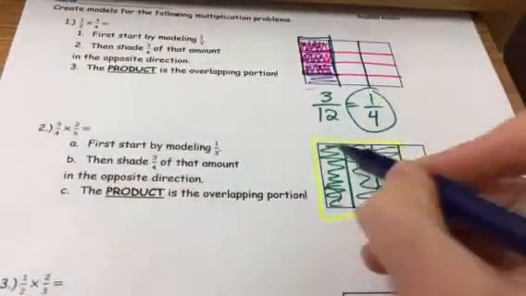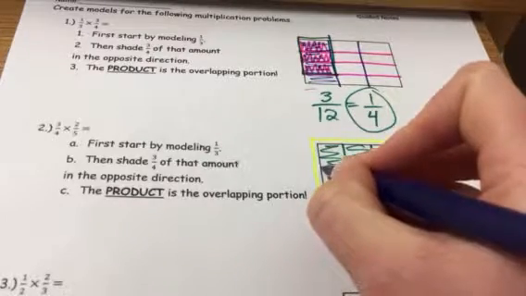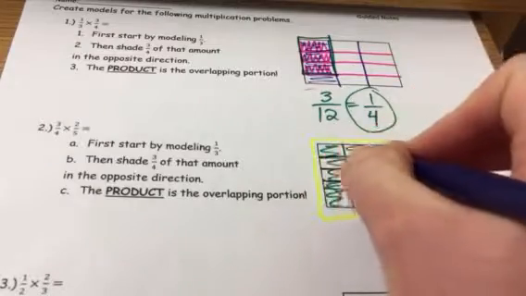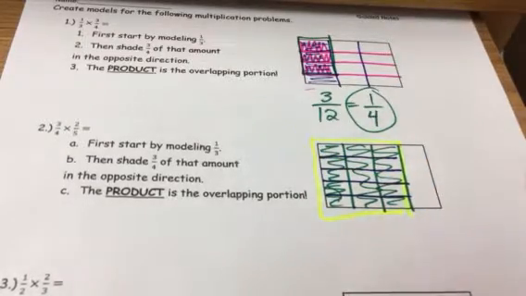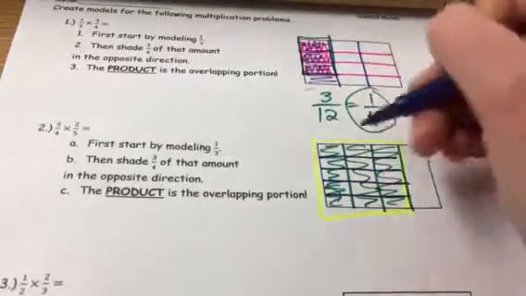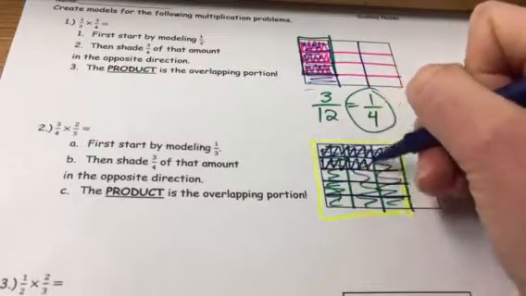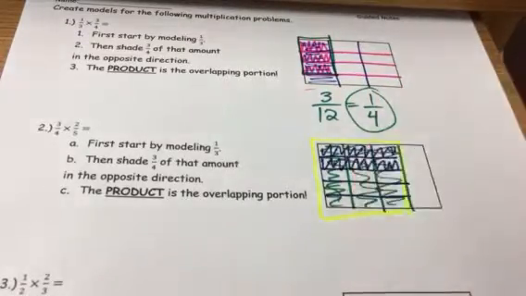Okay? So what I'm going to do is I'm going to break up this section into fifths because I'm going to take 2/5. So I need 4 lines will create 5 equal pieces. And I'm going to take 2 of these strips in blue. 1, 2. Now I need to know, so that's 1, 2, 3, 4, 5, 6 pieces.